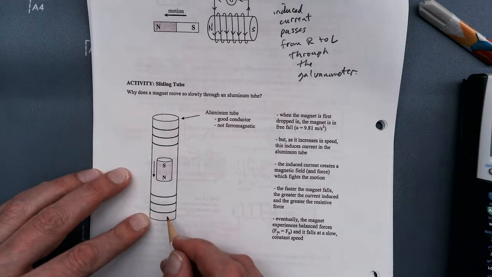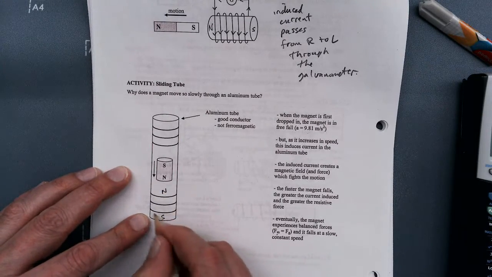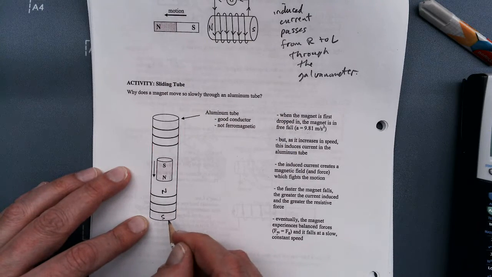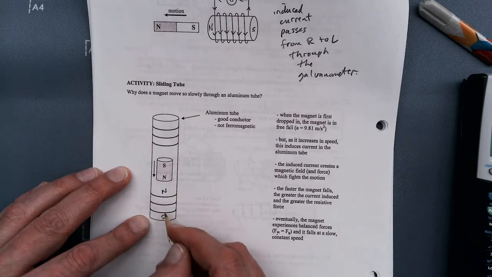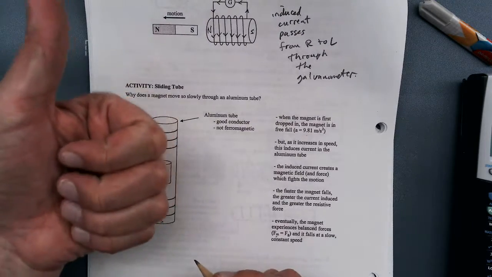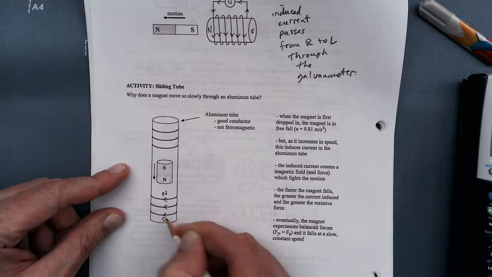So you can imagine what's going to happen here, right? Down on the bottom part, we can think about the solid tube as being just made up of numerous loops of metal. North is going to oppose the north coming in, and we can use our second hand rule, like this, to figure out the induced current must go in this fashion.